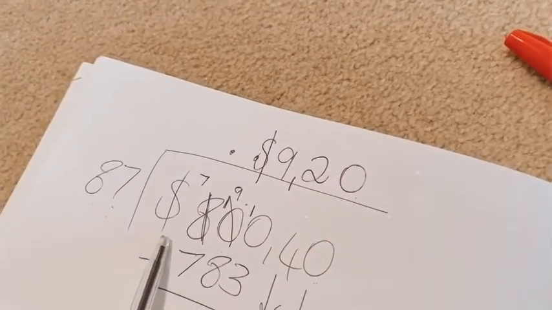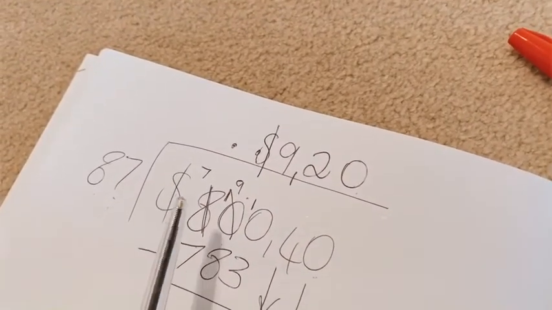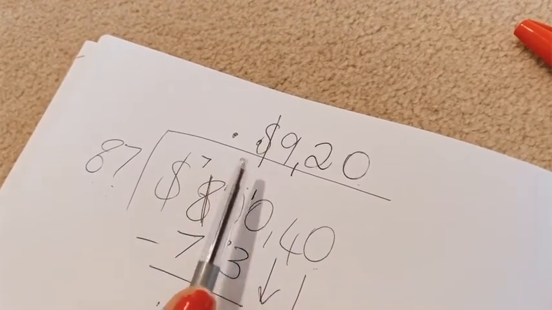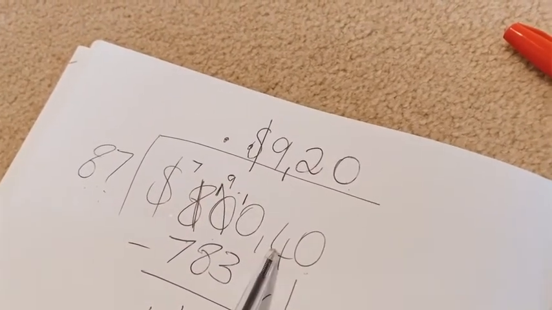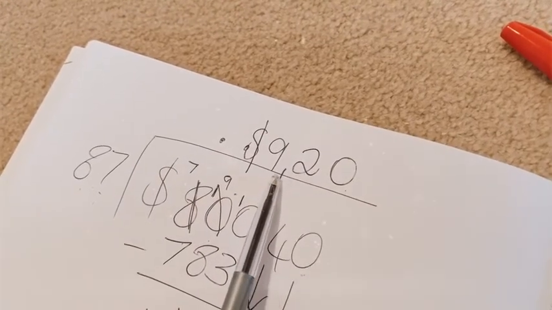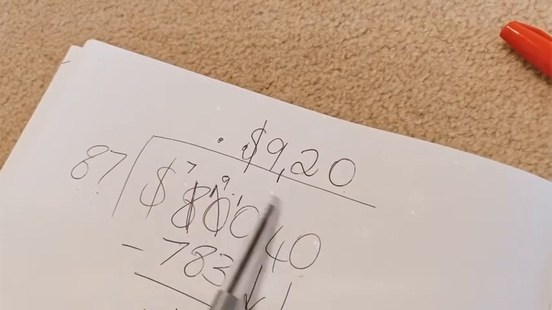So when we look at the original sum, we can see that it had a dollar sign. So therefore our number is going to have a dollar sign. There were 2 places after the comma. So there's got to be 2 places after the comma. And that would be your answer.